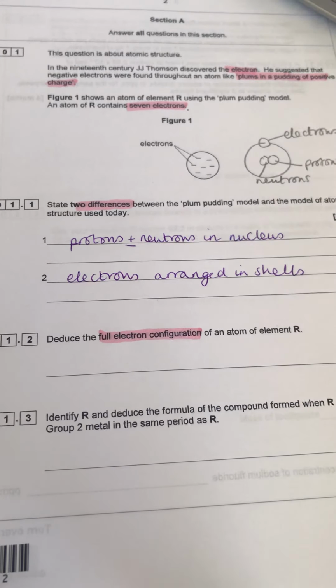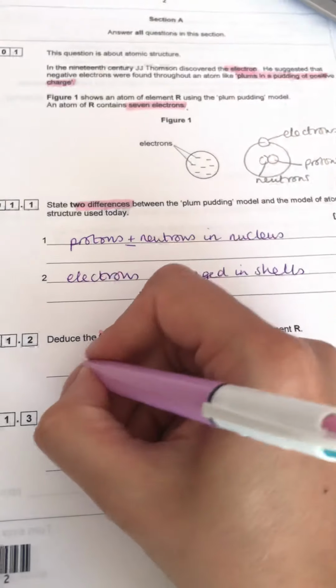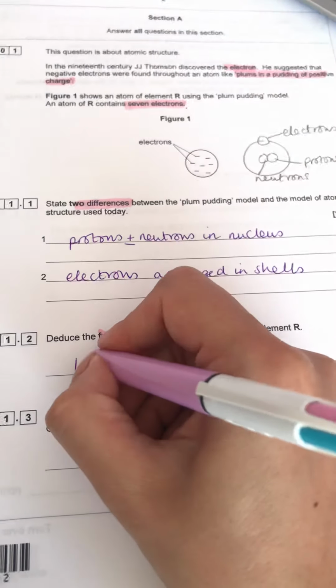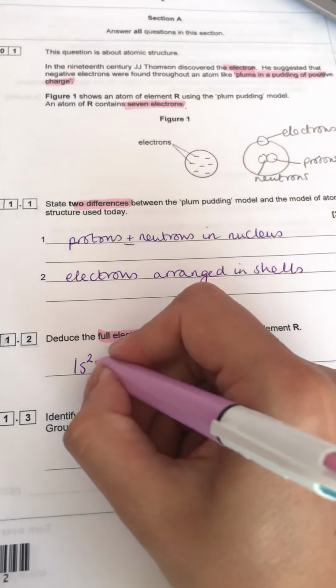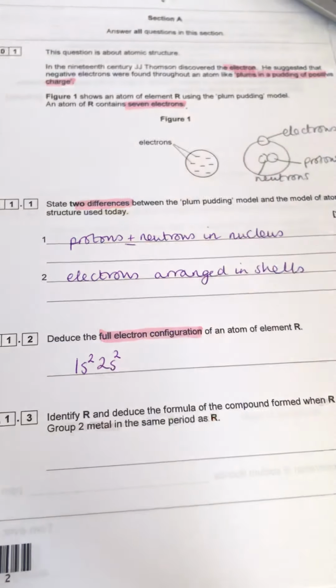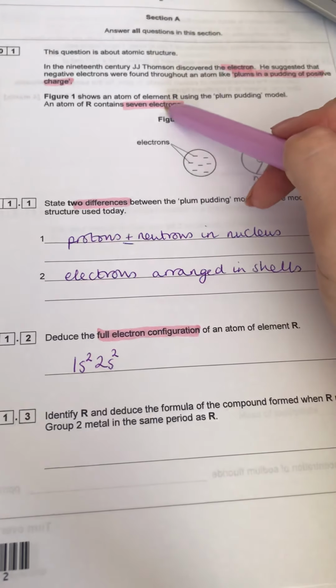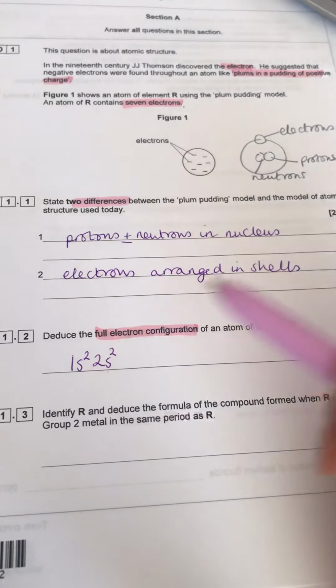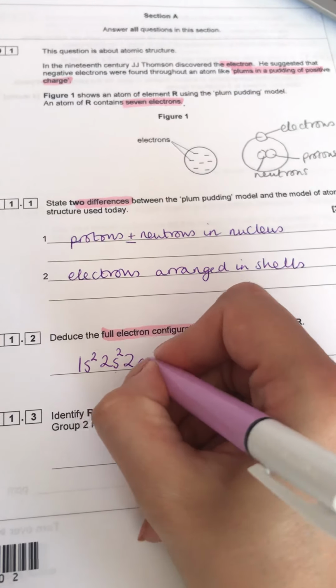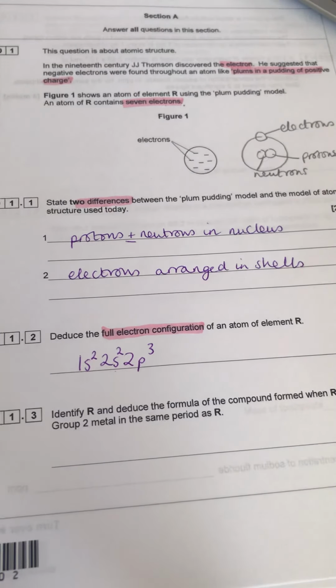So if I start off with 1, because they go in chronological order, so we start off with 1s, remembering that that can fit 2 electrons, so it's going to be 1s2. Then we've got our 2s, remembering that that can also fit 2 electrons. That leaves us then, because we've said there are 7 electrons in the element R, we only have 3 more to place. So the next subshell is going to be the 2p, and it's going to have 3 electrons in it.